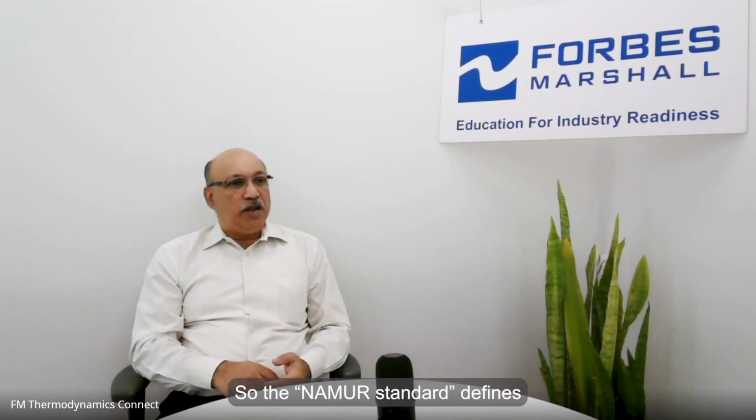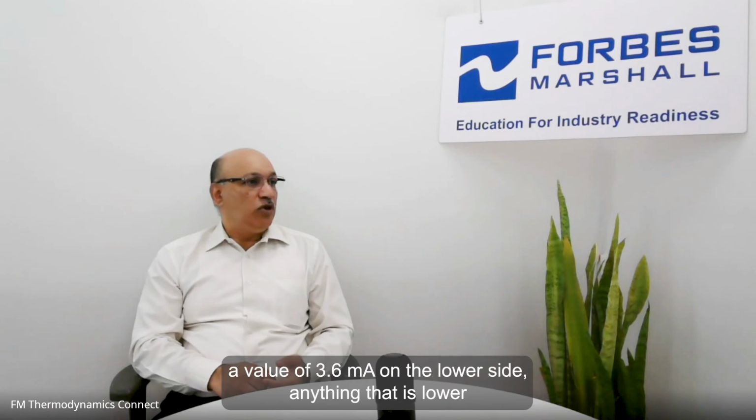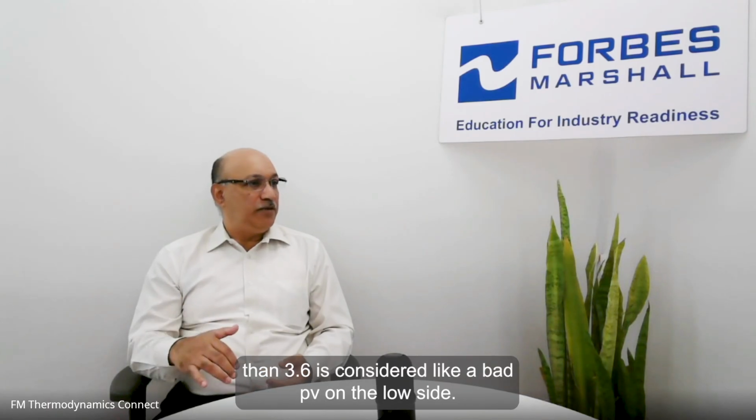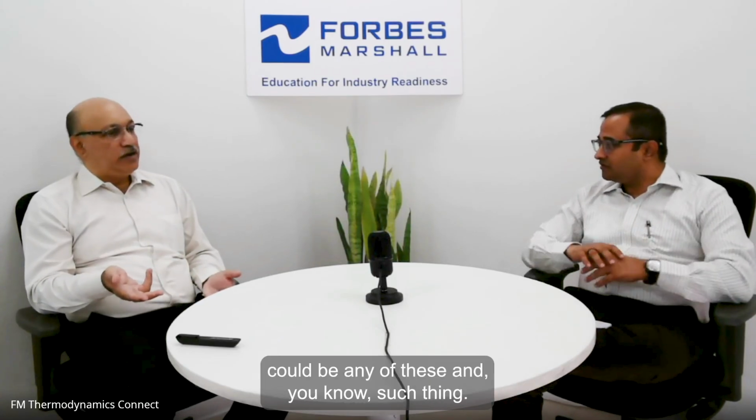So, the NAMUR standard defines a value of 3.6 milliamps on the lower side. Anything that is lower than 3.6 is considered a bad PV on the low side. That is disconnection, you can say low signal. Anything above 21 milliamps is considered a bad PV on the transmitter side. Could be due to some overload, a failing field device, a failing input card, could be any of these.